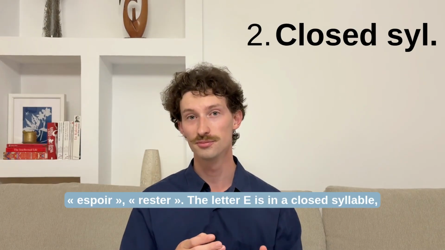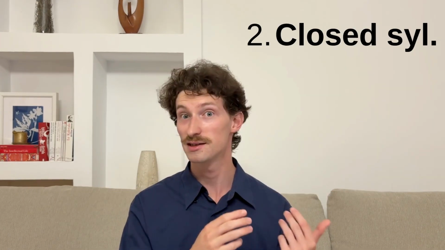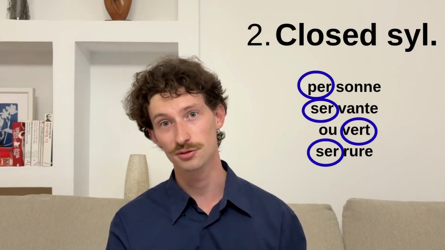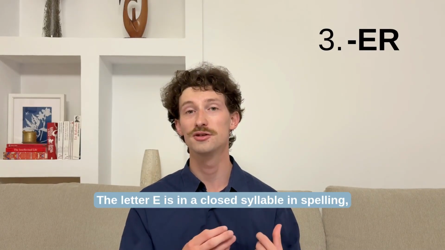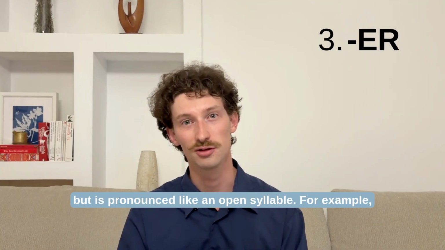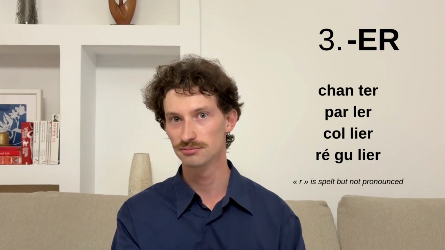The letter E is in a closed syllable, that is a syllable ending with a consonant. Personne, servante, ouvert, serrure. The letter E is in a closed syllable in spelling, but is pronounced like an open syllable. For example, chanter, parler, collier, régulier.